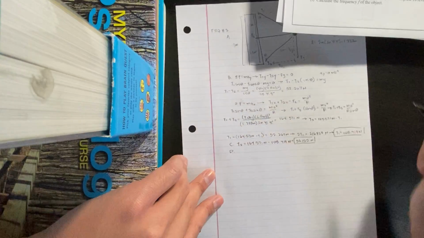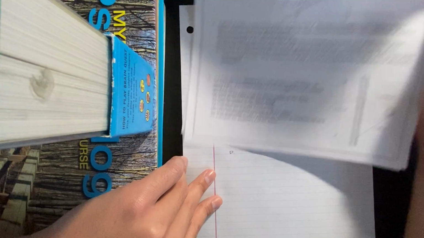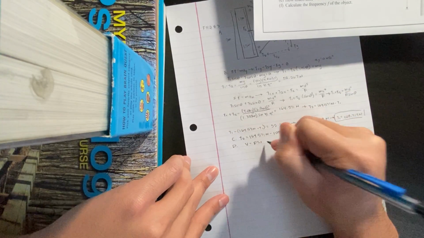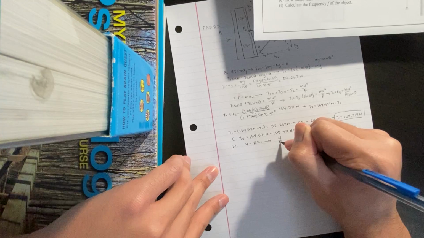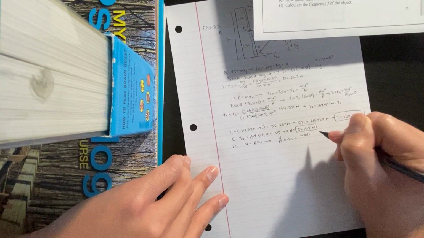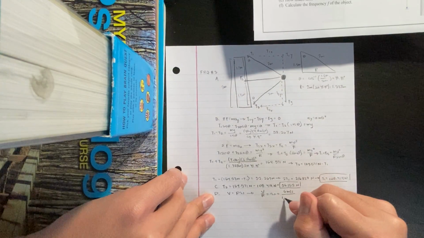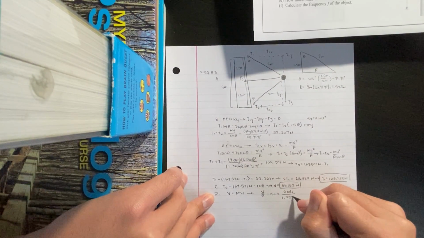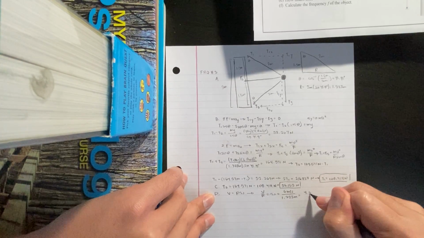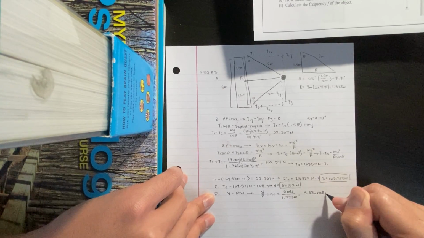Next, part D asks us to find the angular velocity omega of the object. We know that v equals R omega. So v over R equals omega. We know that it's 6 meters per second divided by your R, which is 1.323 meters. Plug that into your calculator, it gives you 4.536 rads per second.